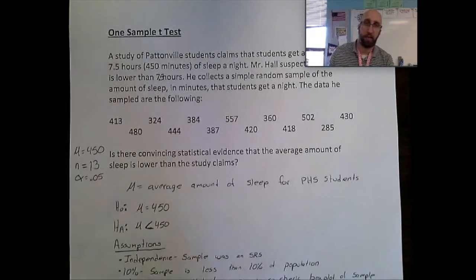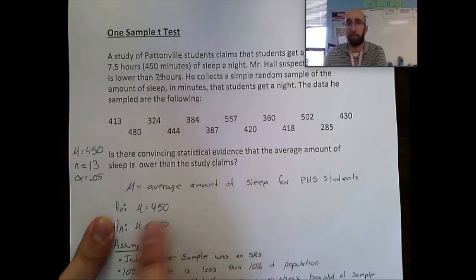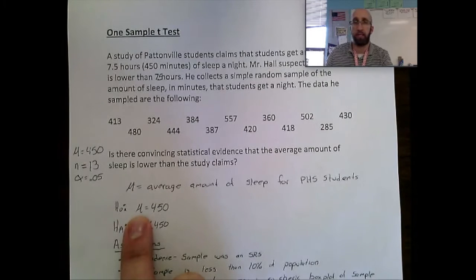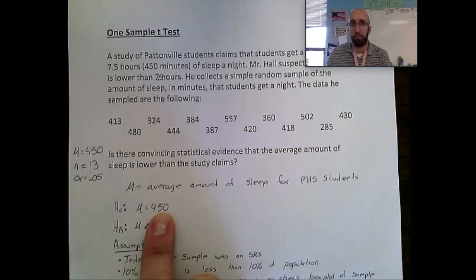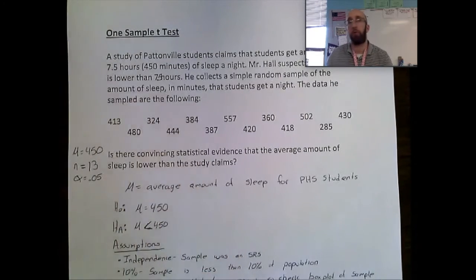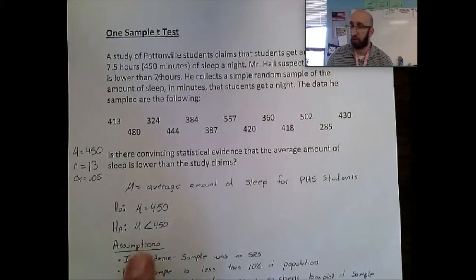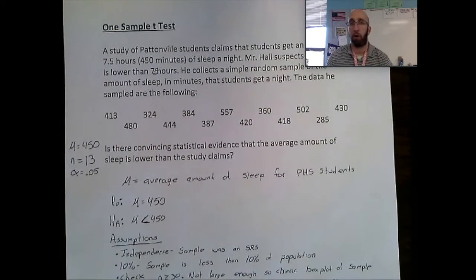I then went to set up my null and alternative hypotheses. My null hypothesis is what we assume is happening. So the null is mu equals 450. The average amount of sleep is 450 minutes. What I'm trying to prove is my alternative. I'm trying to prove that the average amount of sleep is lower than the study claims, so less than 450.